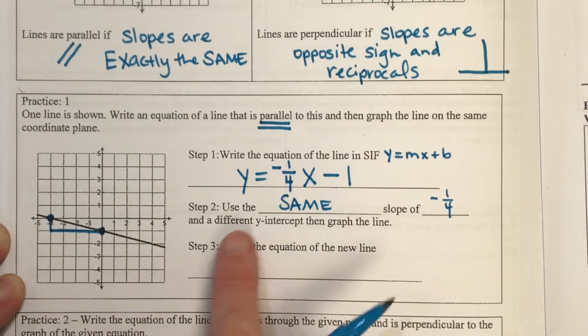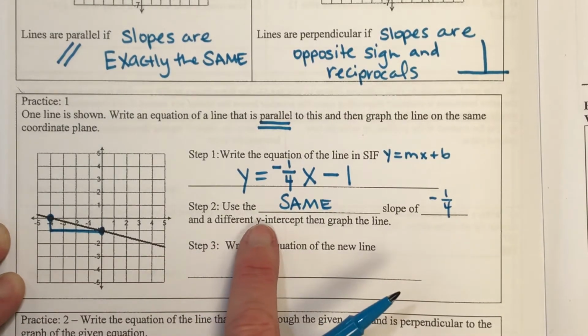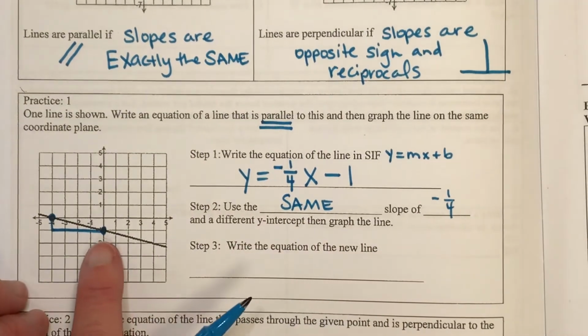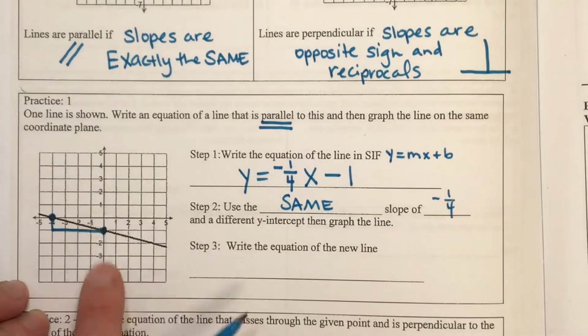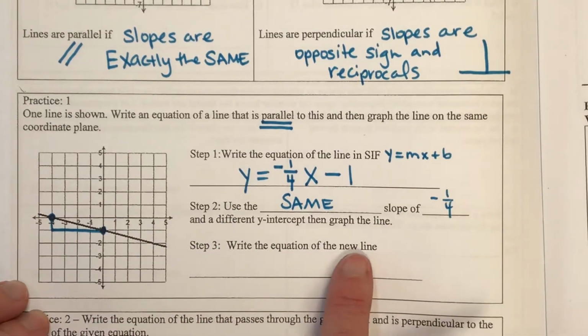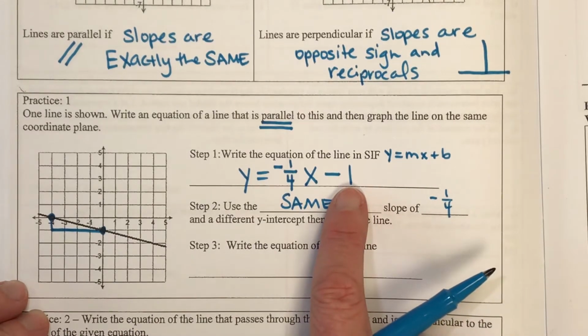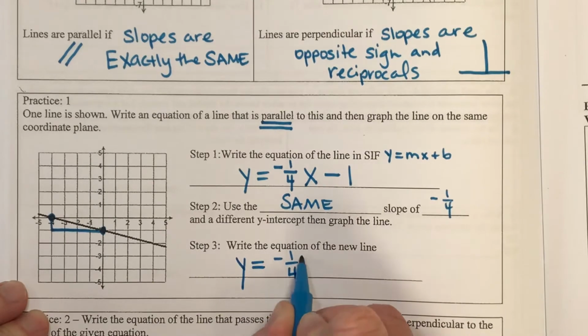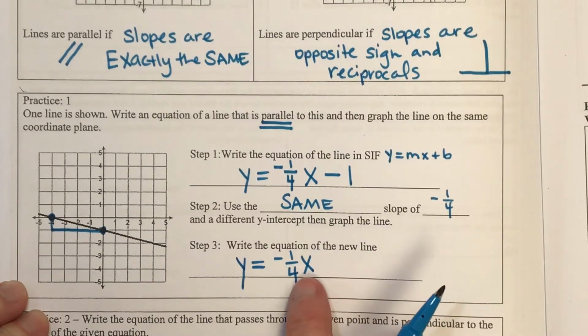this line. And then I need to pick a different y-intercept because parallel lines are not supposed to touch. So I need to have a different y-intercept than negative 1. So let's pick a new y-intercept, one on this graph that is not the same intercept as negative 1. So y will have to equal negative 1/4 for x, that's my slope, it has to be the same. But now pick a new y-intercept.